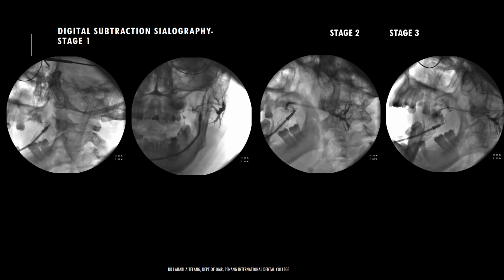If digital subtraction sialography is performed, these would be the stages of the sialography, and you will be able to see the dye slowly filling out within the ductal system, and it completely fills out here. So this is the injection of the sialography dye.